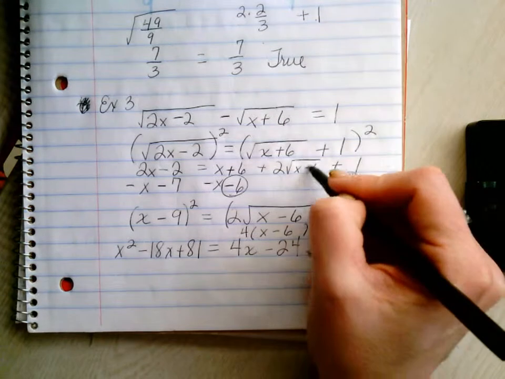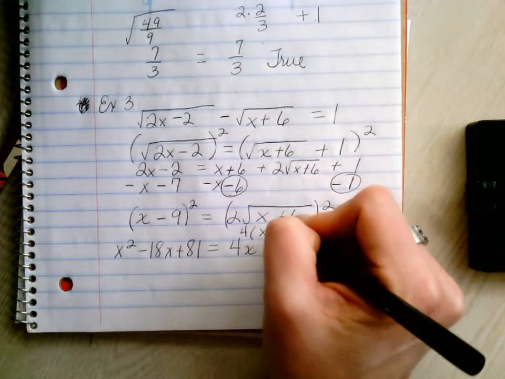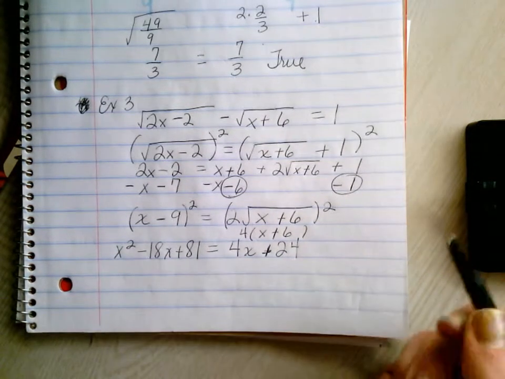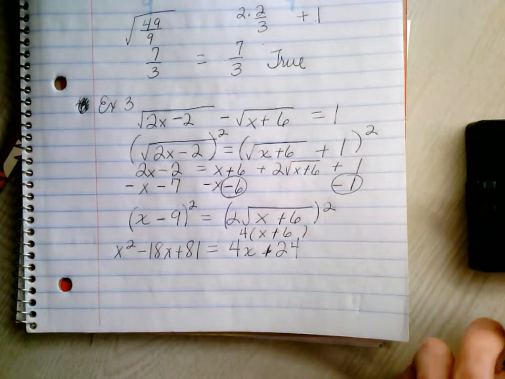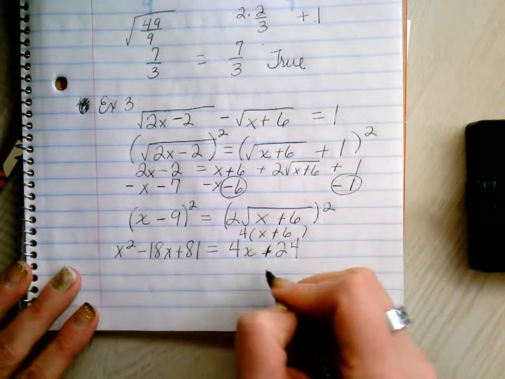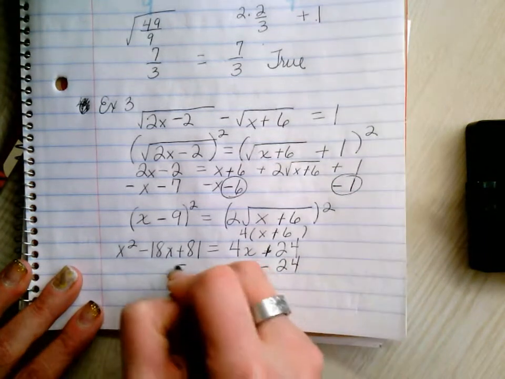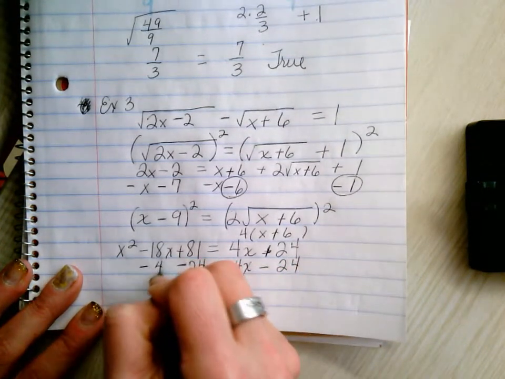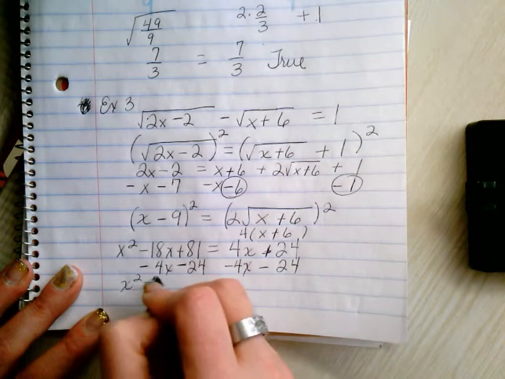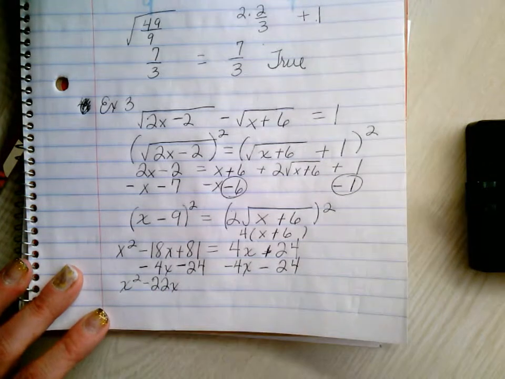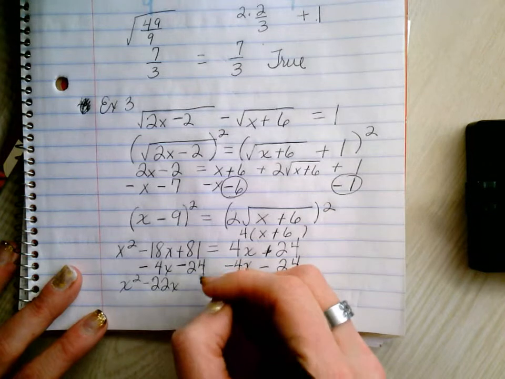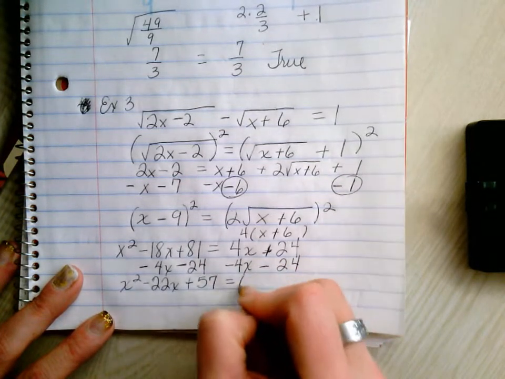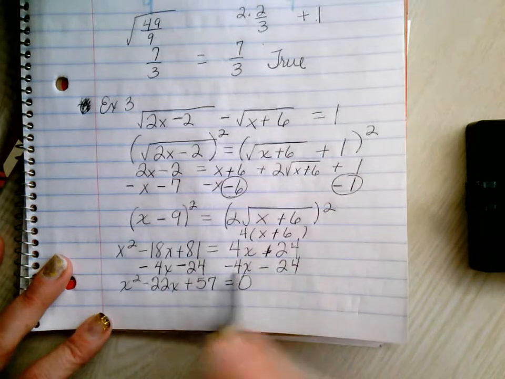I keep making it a negative when it's a positive. Why do I keep doing that? Okay, see if I can get it right this time. Now, I have no more radicals, but I can combine everything, and I could solve for 0. So x squared minus 22x plus 57. If I did my arithmetic right, all of that equals 0. Have fun factoring that one.